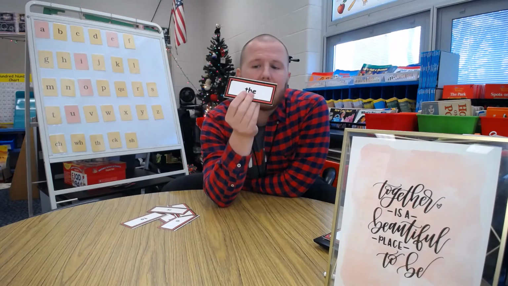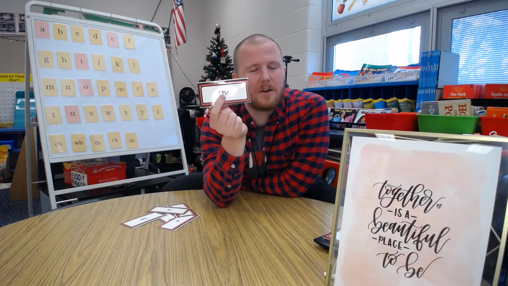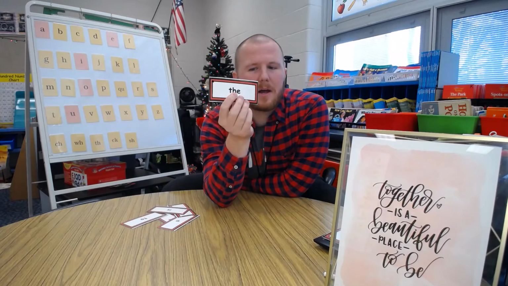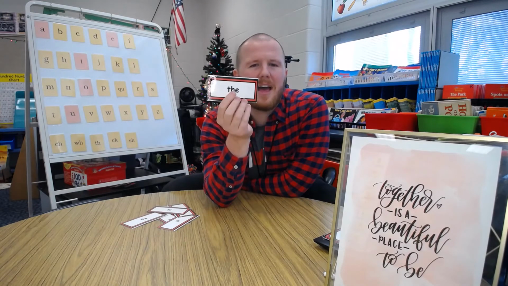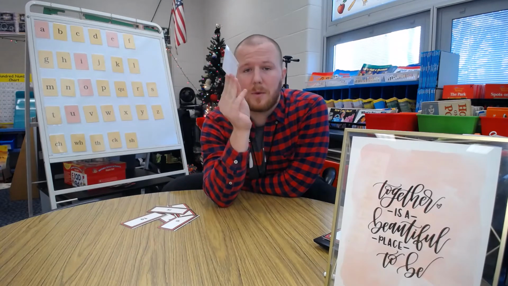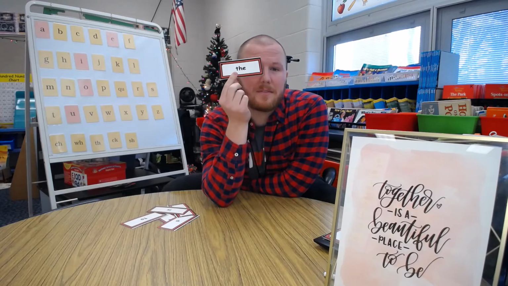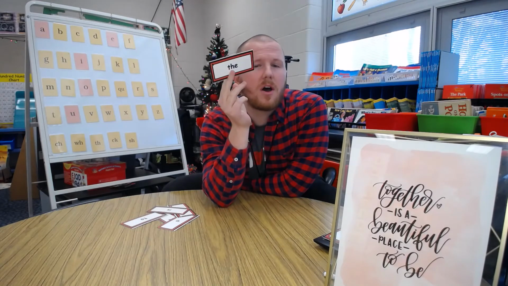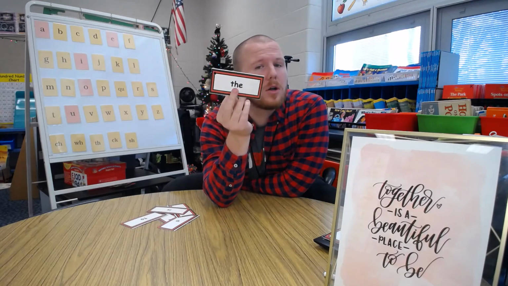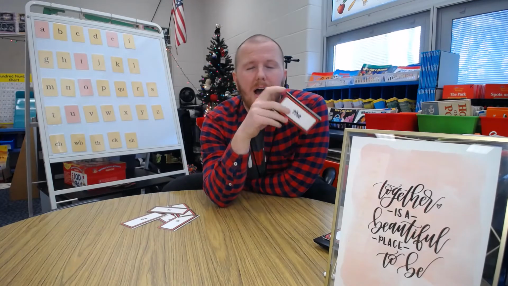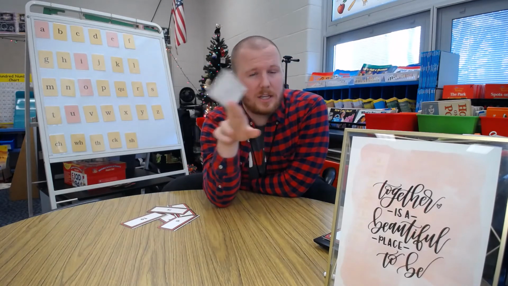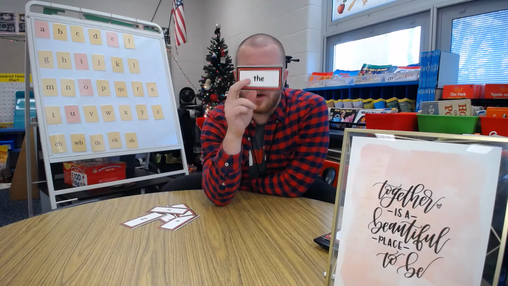Nope. Actually, the T and the H make a digraph sound in this. But if it's the, that's not how we say it either. That's why we can't always sound everything out. They're trying to trick us. That's why we have to know it and memorize it. We use the all the time, like the book was amazing, or the ice cream was delicious. Okay? We use the all the time.